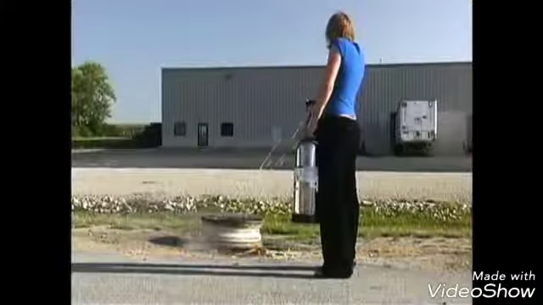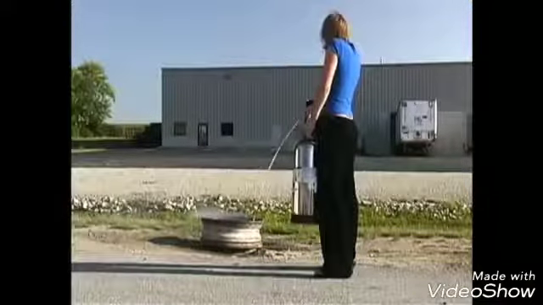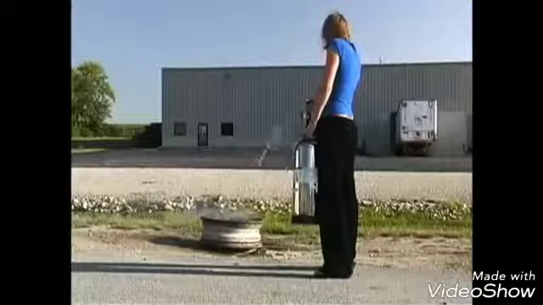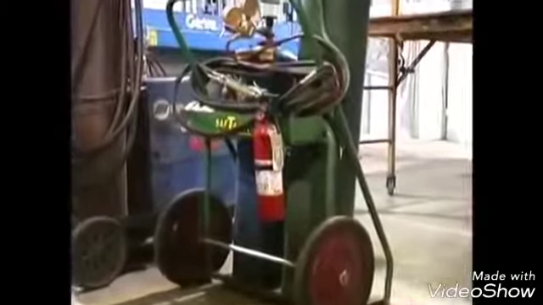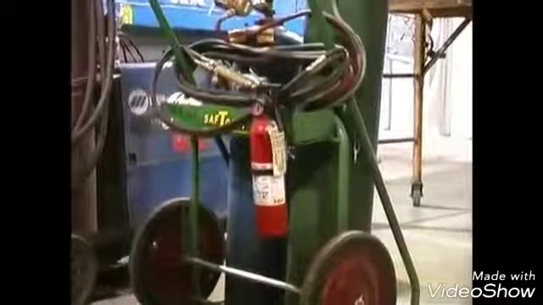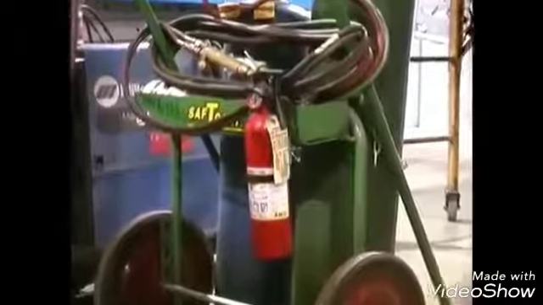Remember not to aim high at the flames. Your spray should be concentrated at the base of the fire. Fire extinguishers are intended for small fires. In fact, most extinguishers are only able to operate for 8 to 10 seconds.